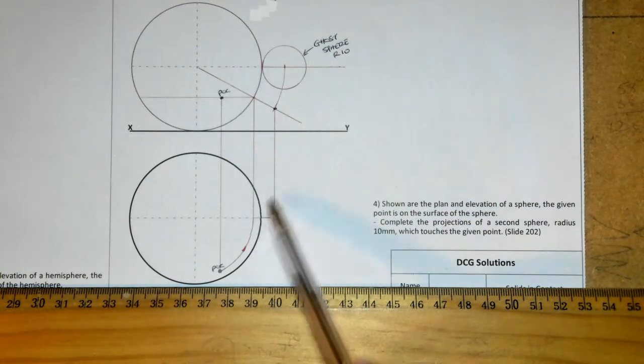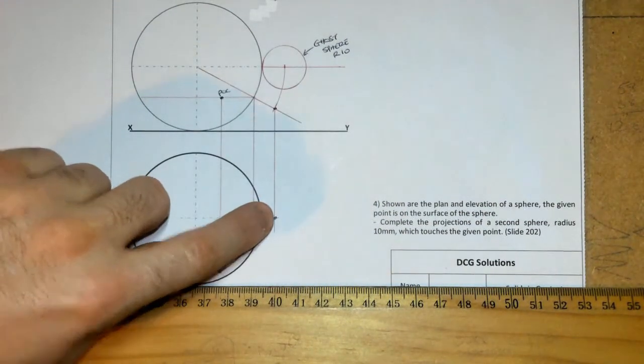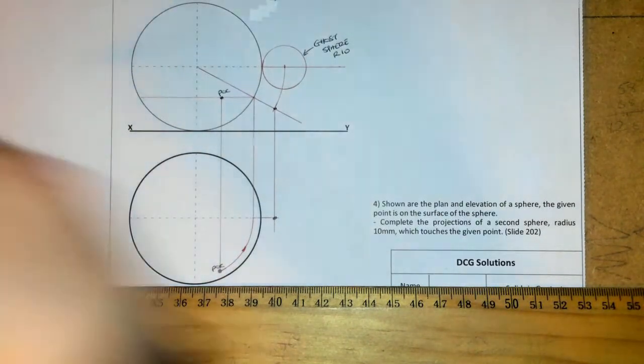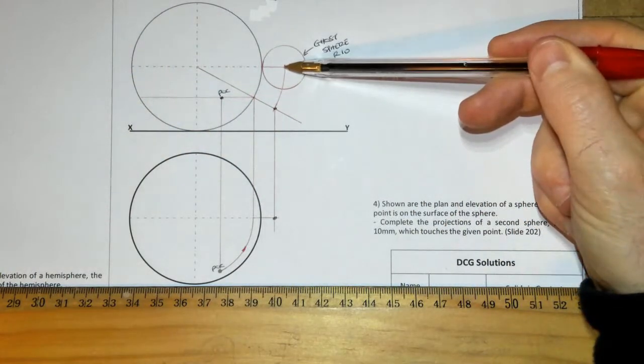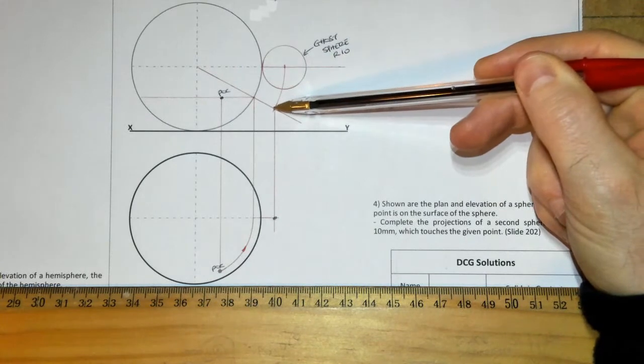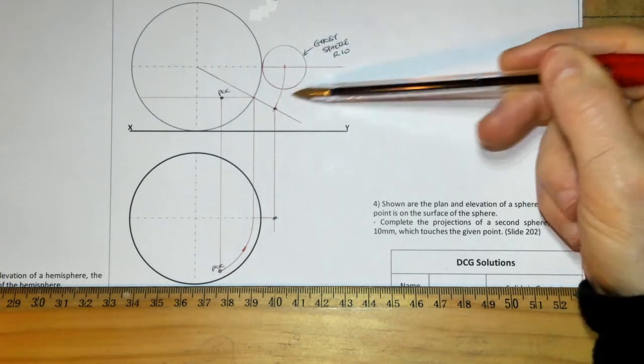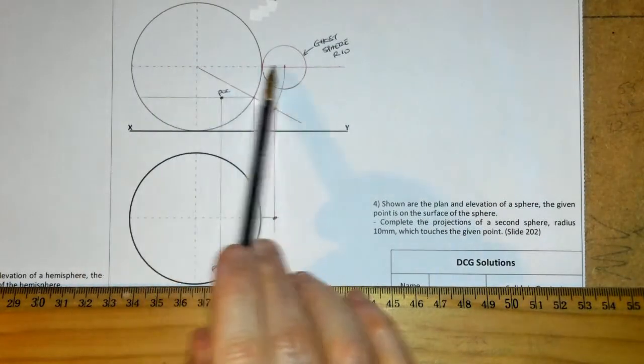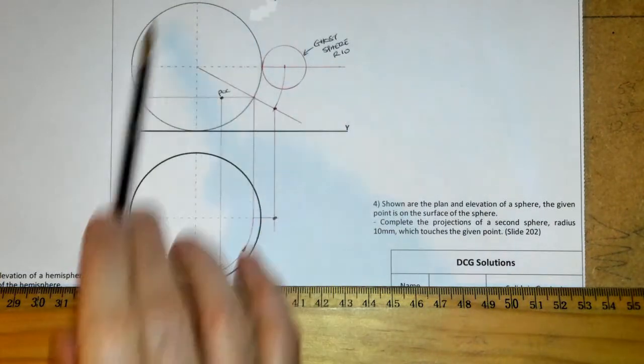I have found the center in that position there. Just on that, guys, so you don't get confused, make sure it's not this one that you take down, that it's this one. That's it when it was up along the diameter of the larger sphere.